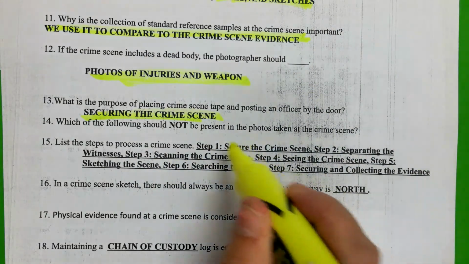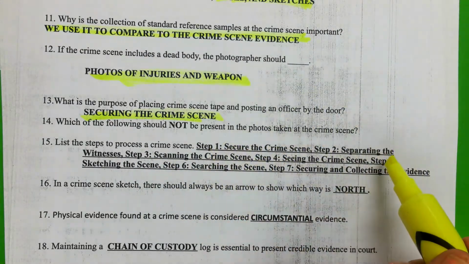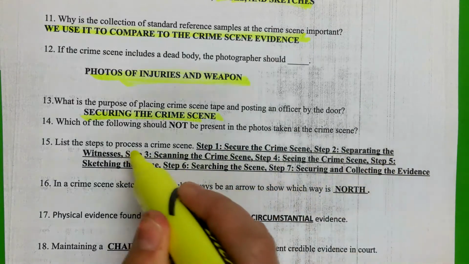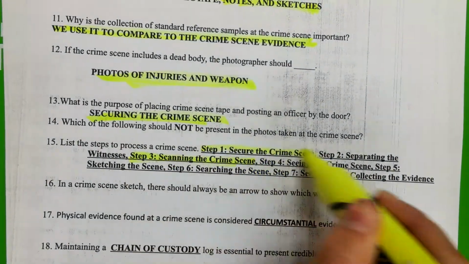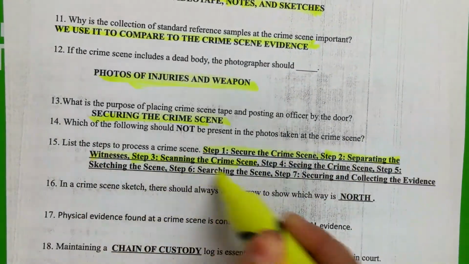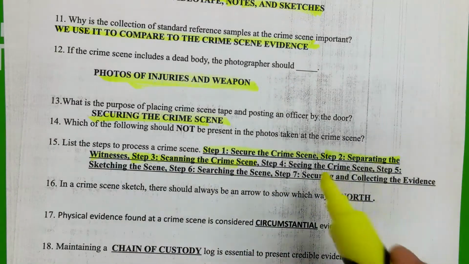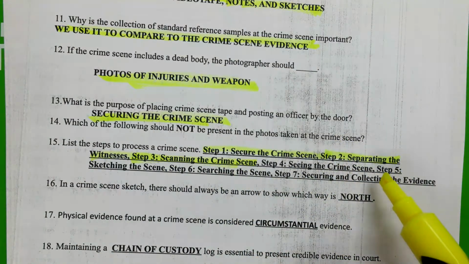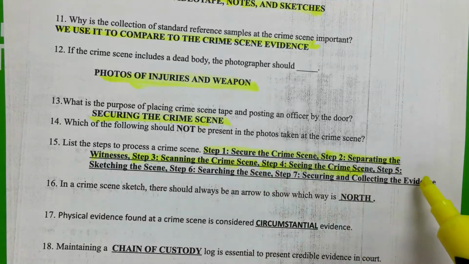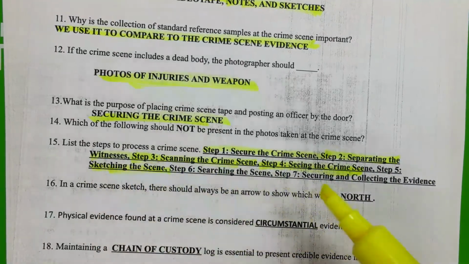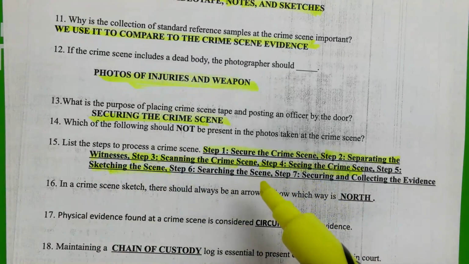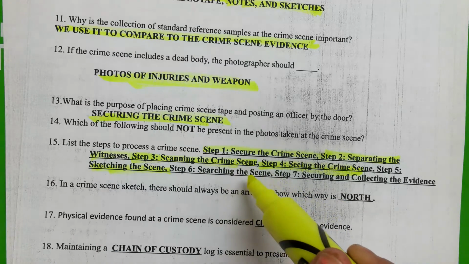So step 1 is secure the crime scene. Step 2, separating the witnesses. Step 3, scanning the crime scene. Okay, that's when you put on the evidence markers. And step 4, seeing the crime scene. That's photography. Step 5, sketching the crime scene. That's when you measure. And step 6 is searching the scene.